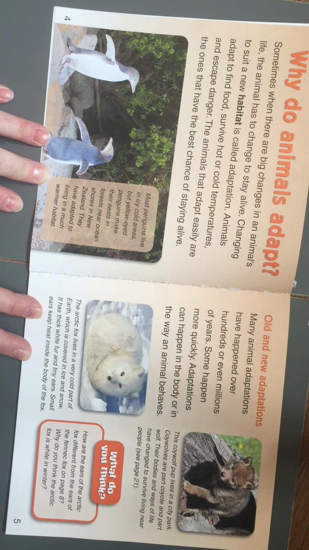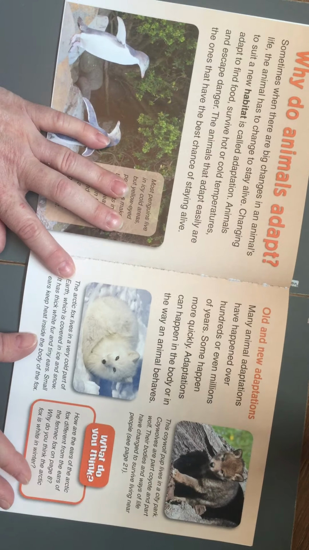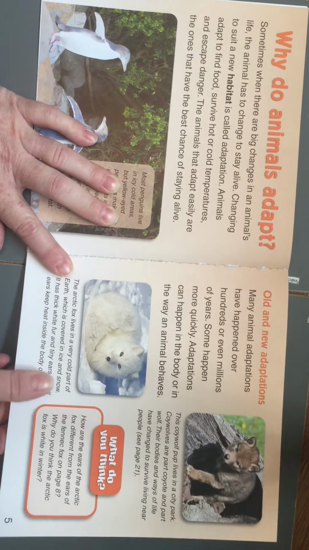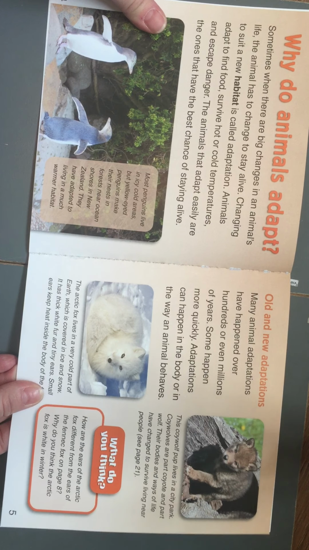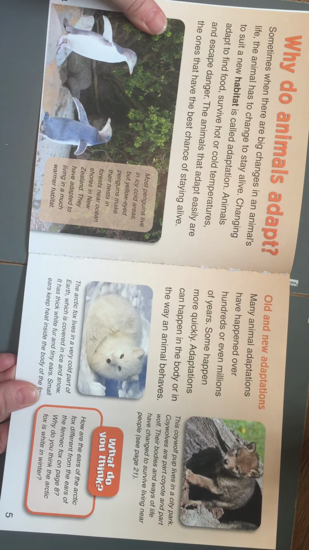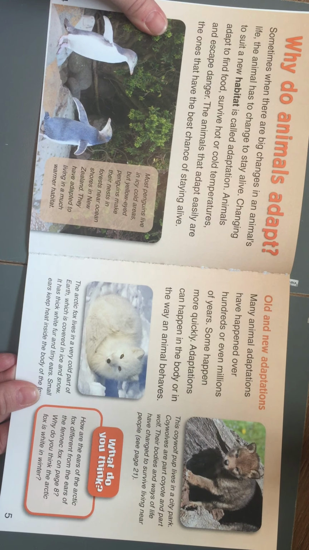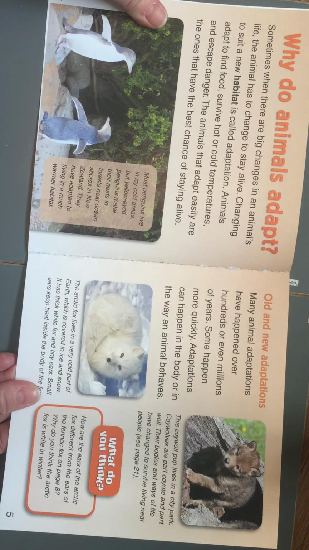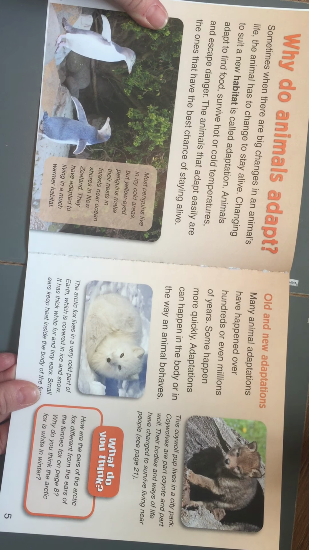Most penguins live in icy cold areas, but yellow-eyed penguins make their nest in forests near the ocean shores in New Zealand. They have adapted to living in a much warmer habitat. We have old and new adaptations. Many adaptations have happened over hundreds or millions of years. Some happen more quickly. Adaptations can happen in the body or in the way an animal behaves.